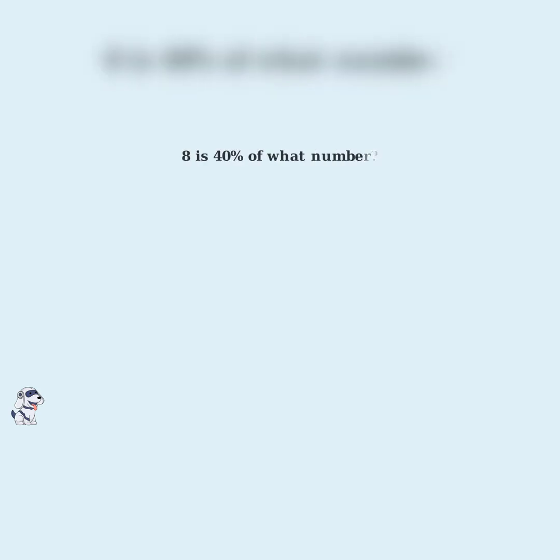Here we have our third percentage problem. 8 is 40% of what number? We need to find the unknown whole number from the given part and percentage.